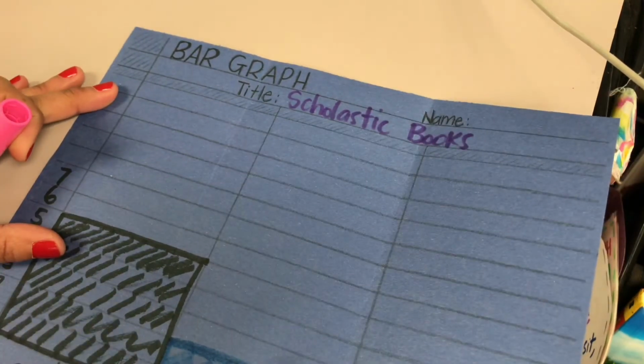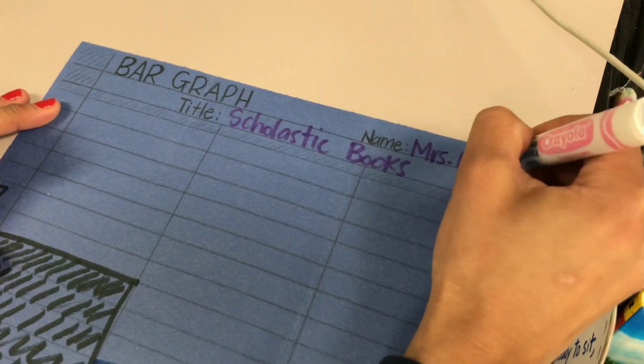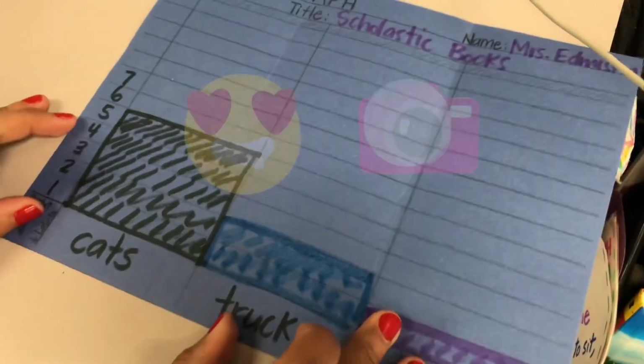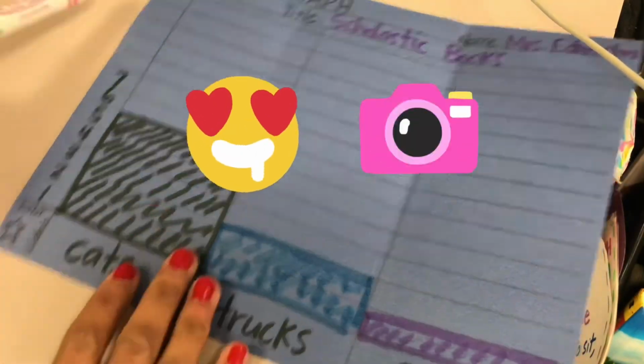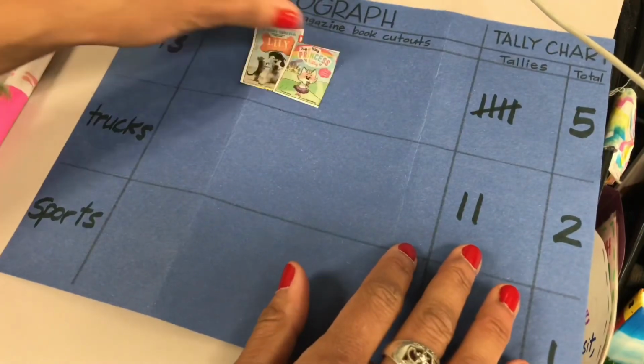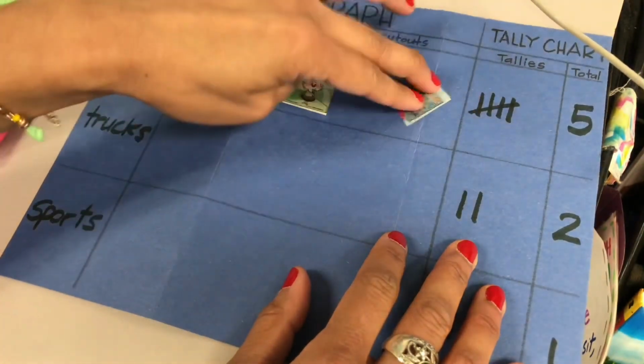Okay, and then here, don't forget to write your name. Okay, and I would love to see a picture of your completed bar graph when you're done. Okay, and a picture of the front and the back. And this is one of my favorite graphing activities because you guys get to actually have fun putting all these Scholastic books together. And sometimes my kids just kind of pick their favorite books.